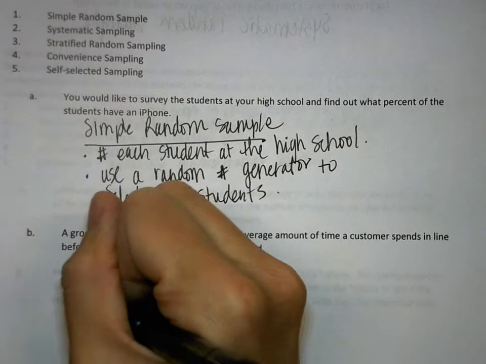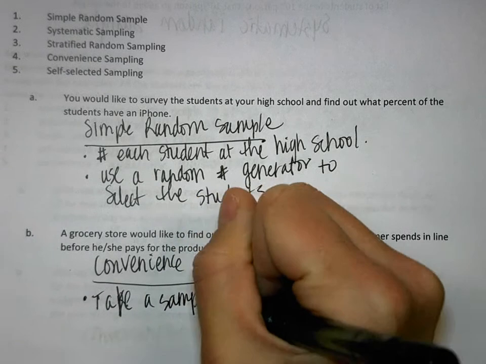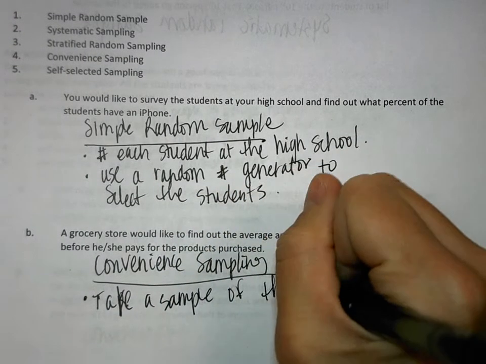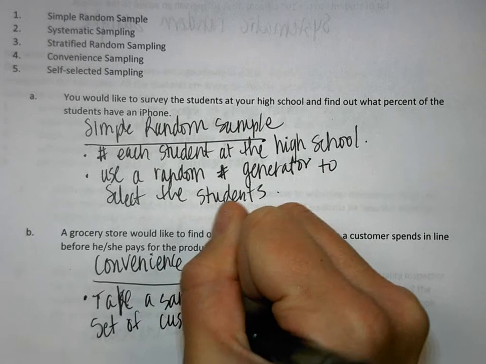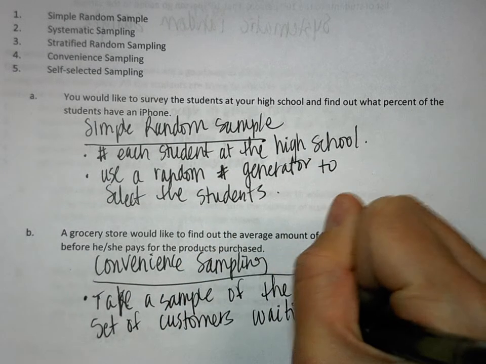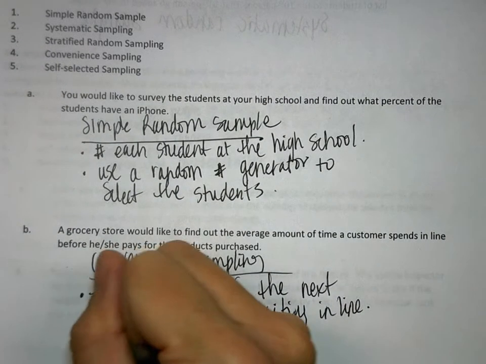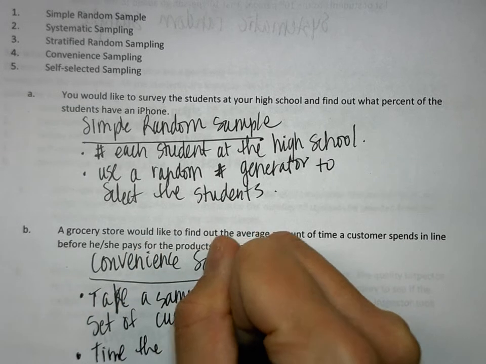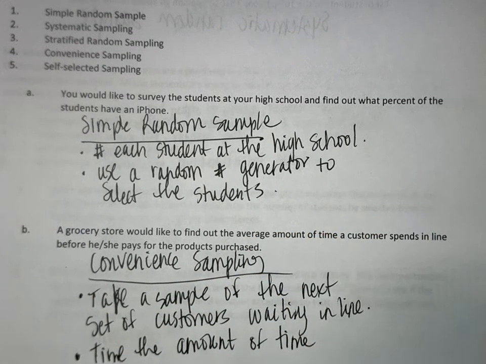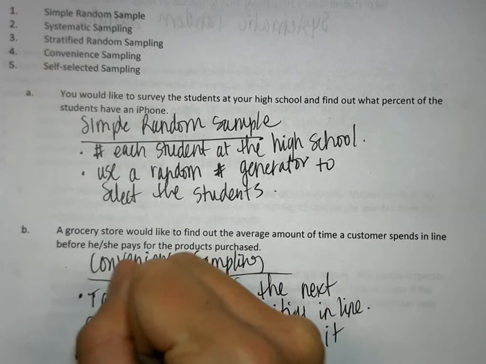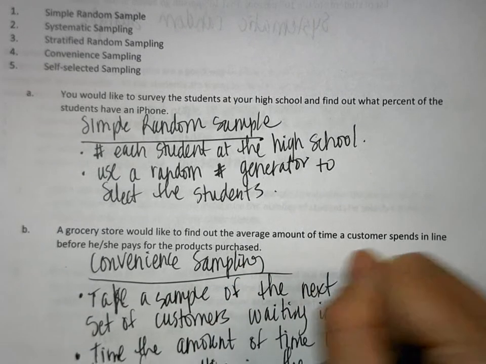So we're just going to take a sample of the next set of customers waiting in line, and then you would need to time the amount of time, I don't know if that makes sense or not, time the amount of time it takes from getting in the line until checking out.